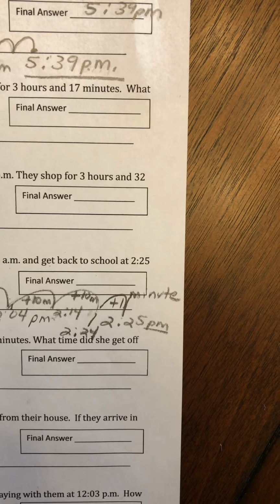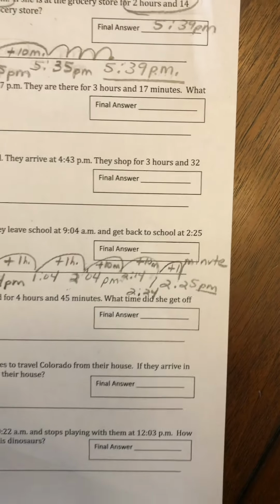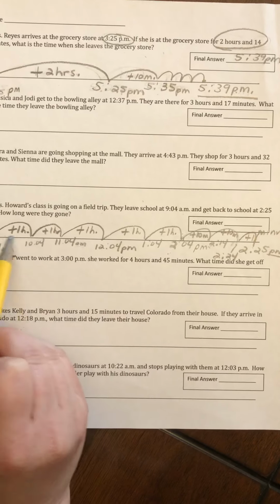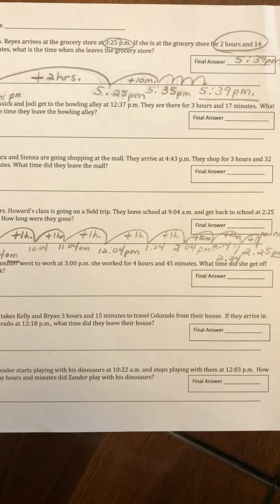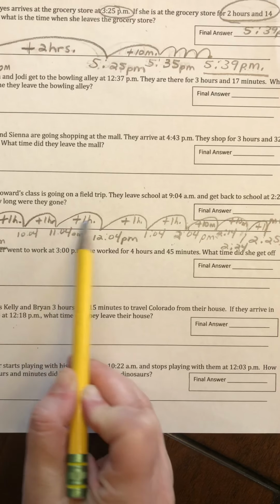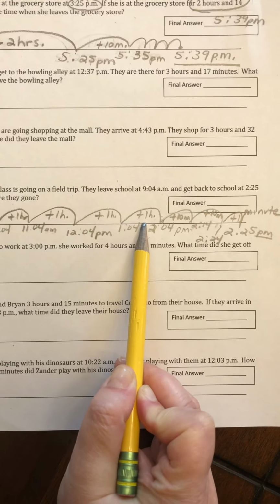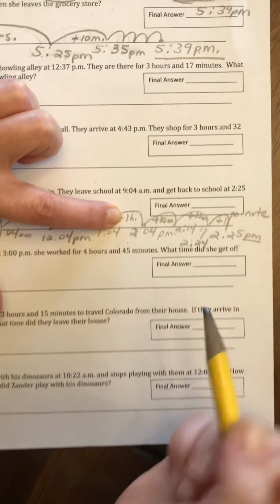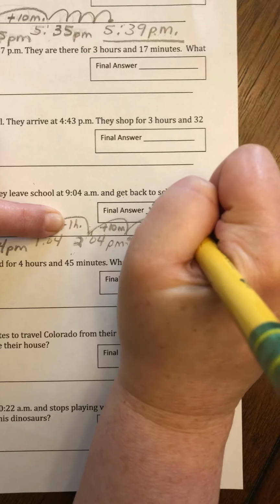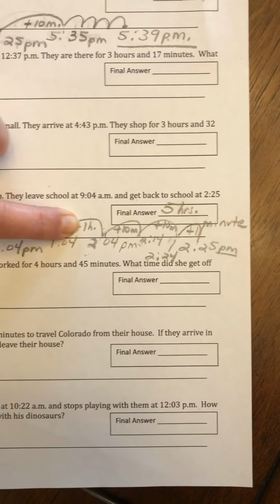Now the big trick about this is I need to figure out what the elapsed time is. So I need to go back into my rainbows and count how many hours and then how many minutes. So when I count my hours, I've got 1, 2, 3, 4, 5. So those are all my hours. So I know in my final answer, I'm going to write 5 hours. And now I need to count my minutes.